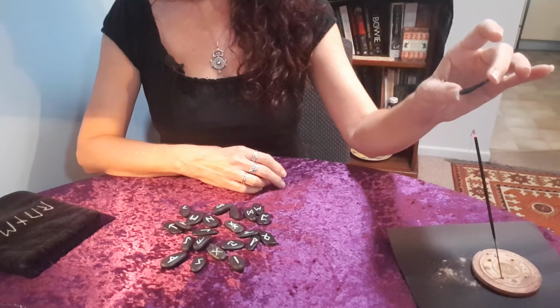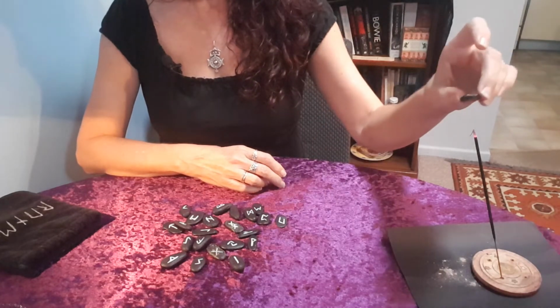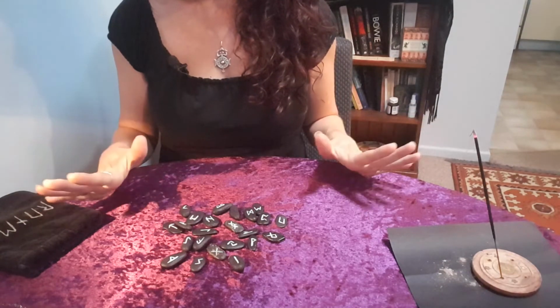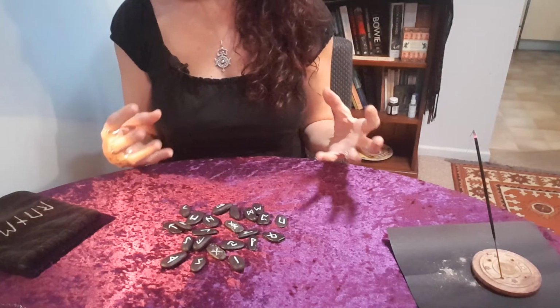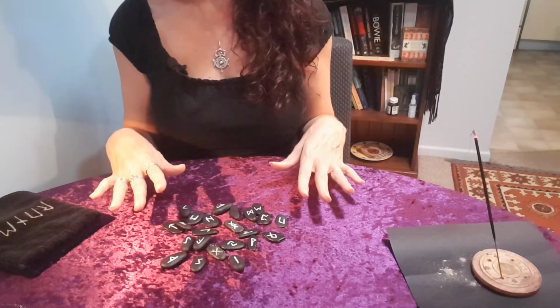And then when you feel that the energy has cleansed, pick up your next rune and put that over there. Take your time with the cleansing. It's important to connect with your runes while you're doing it, and cleansing is a good way to connect with them, and it's a good way to still your mind as well.